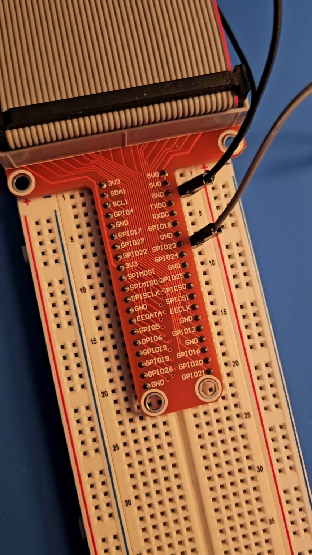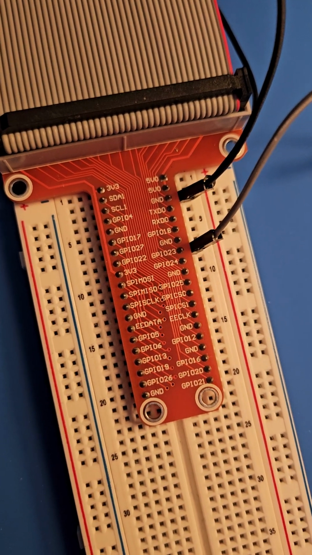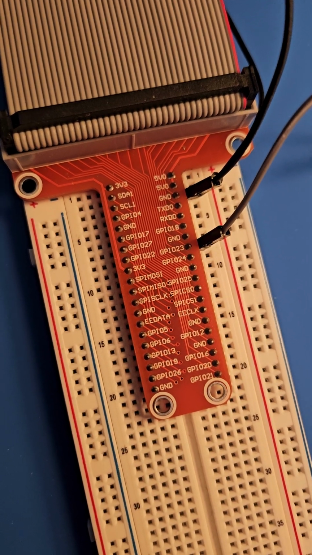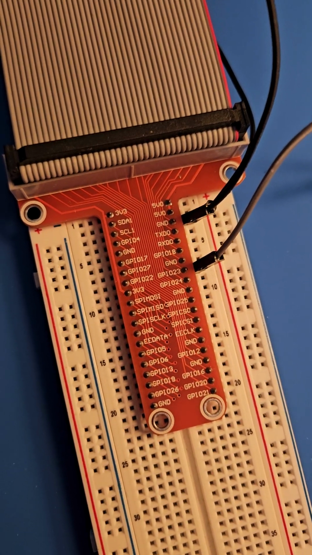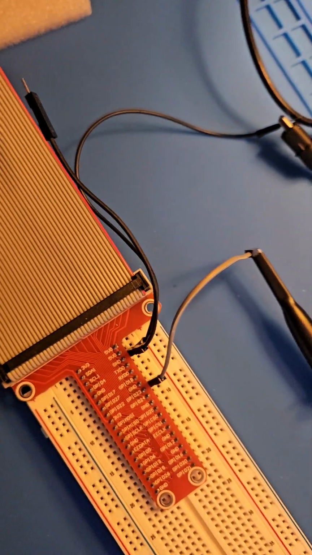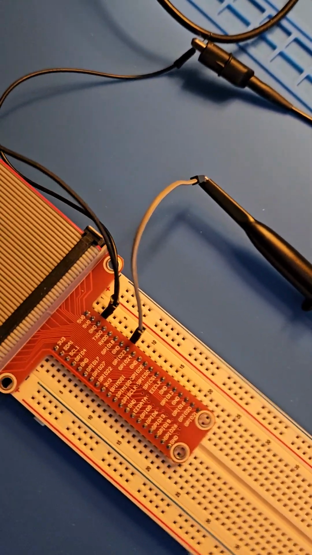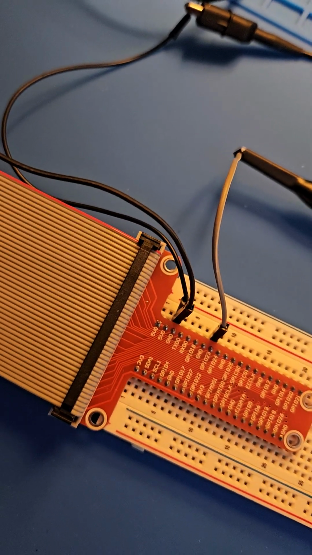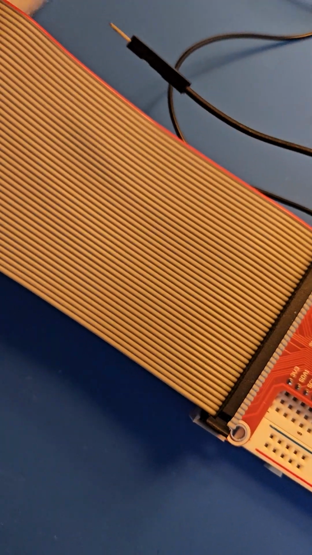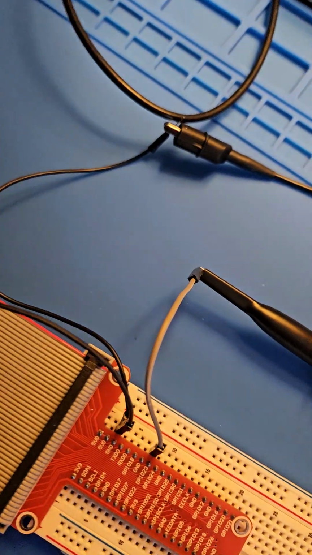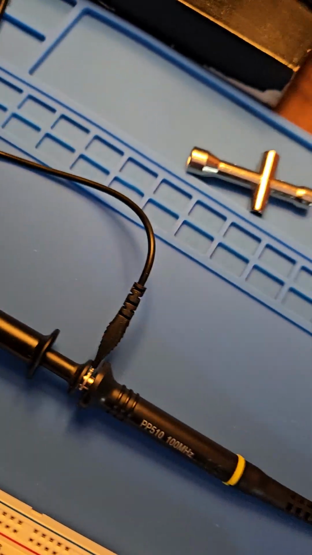For this test, I'm outputting a square wave on GPIO 23. The oscilloscope probe is connected to GPIO 23, and the ground clip is connected to Raspberry Pi ground pin. That's the oscilloscope.